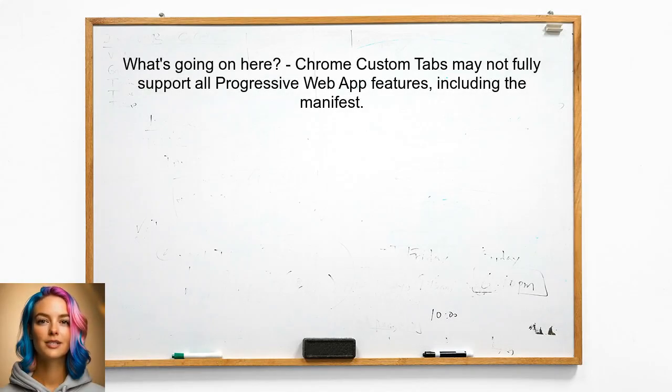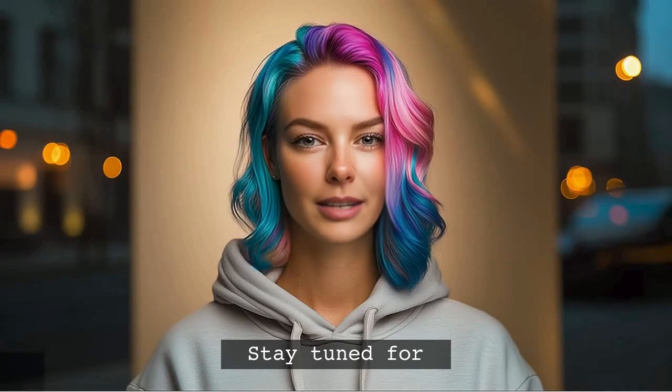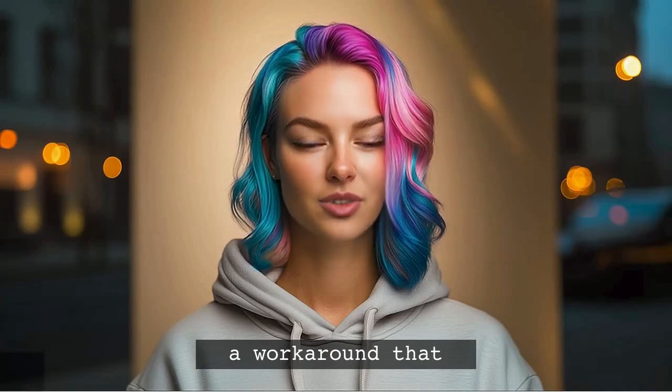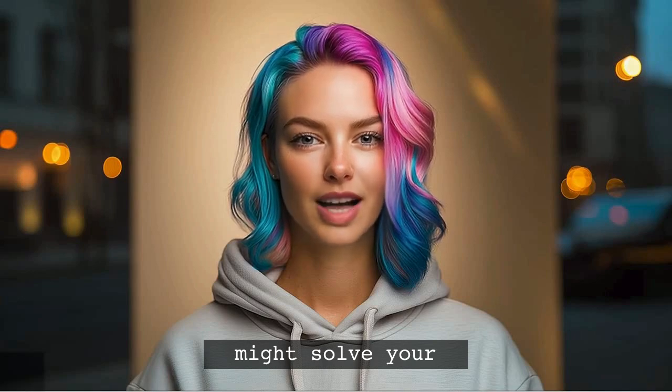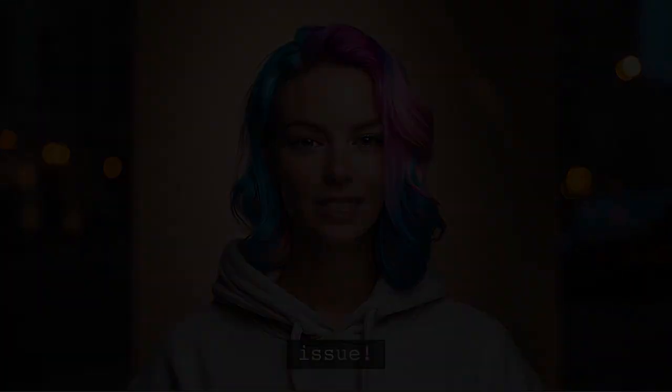Chrome custom tabs are designed to provide a seamless experience, but they may not fully support all progressive web app features, including the manifest. Stick around, because at the end of this video, I'll share a workaround that might just solve your issue and enhance your app's functionality.